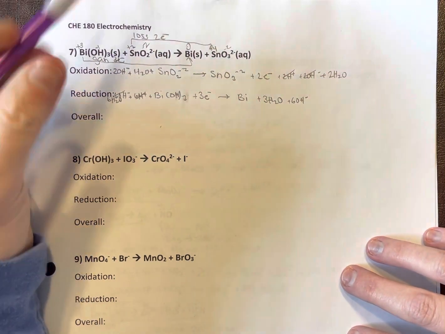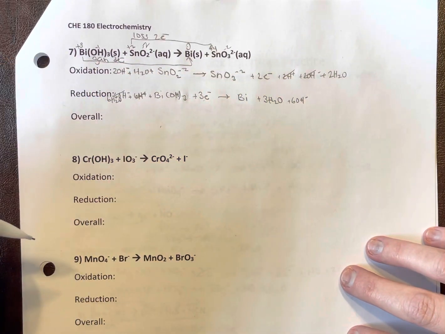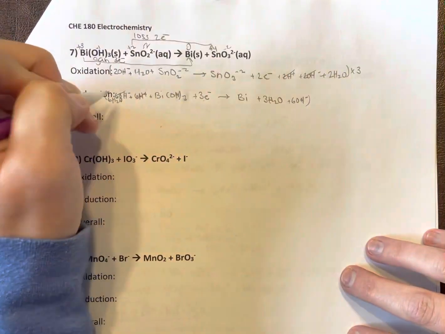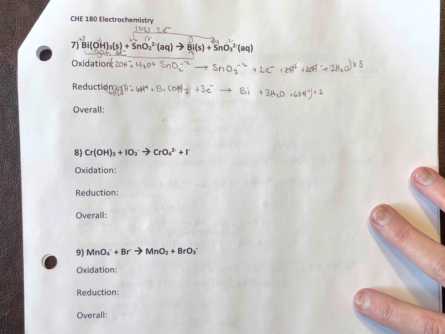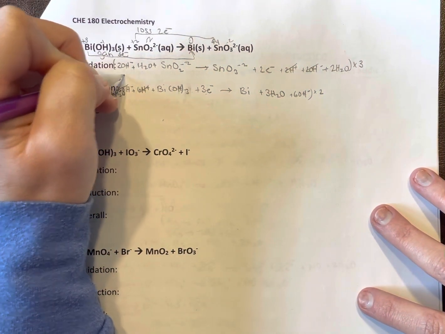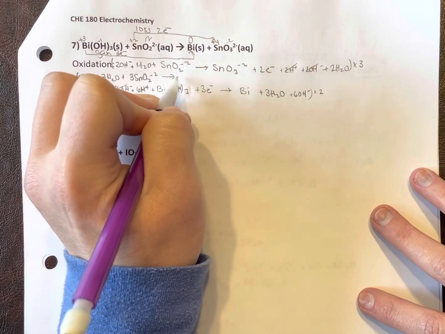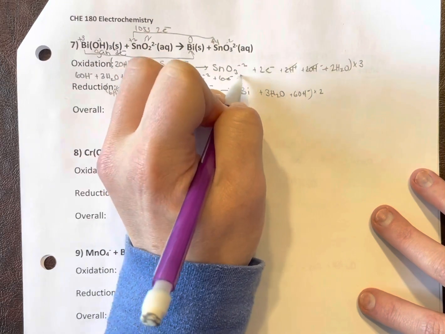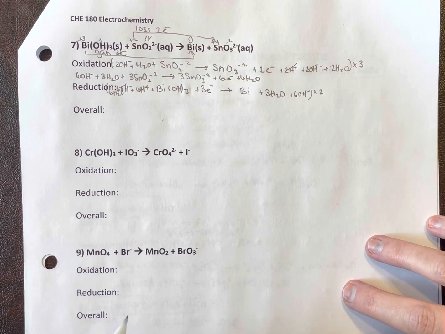Now we need to balance electrons. Notice there's no easy way to get 2 and 3, and we are not using fractions. So we need to multiply this whole thing by 3 and this whole thing by 2. So here I'm going to write this. It's going to give me 6 OH minus, 3 H2O, 3 SnO2 minus 2, 3 SnO3 minus 2, 6 electrons, 6 waters. If you want to go ahead and cancel out your waters here, great. I'm not going to worry about it.